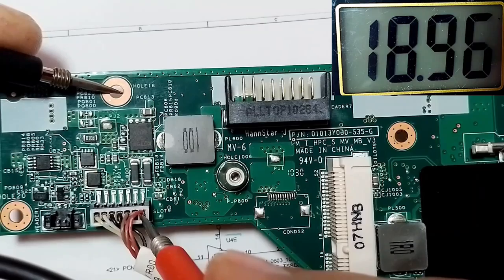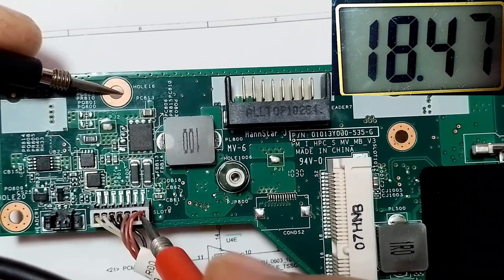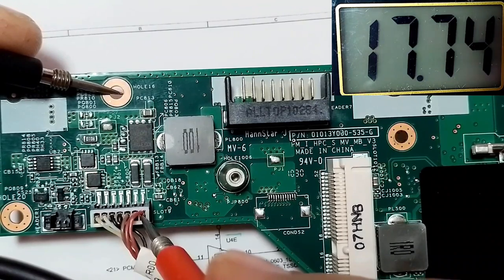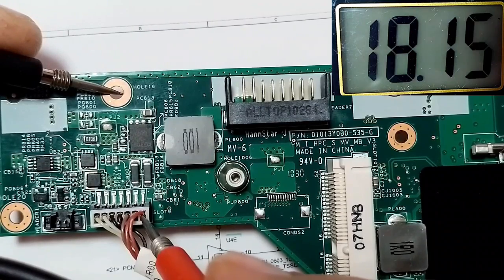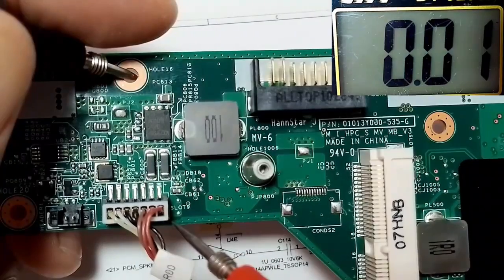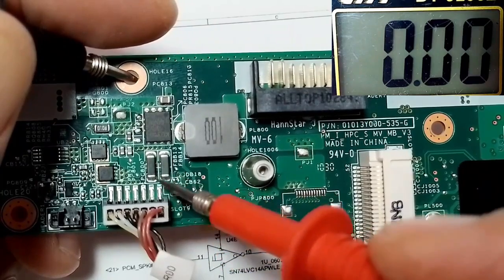And I hear a click in the motherboard, which means we have a problem somewhere in the motherboard. Okay? Normally the voltage should be 19 volts or 18.9 or 18.8. But the voltage is not stable. That's why the LED flickers. So basically this is the 19 volt part here.